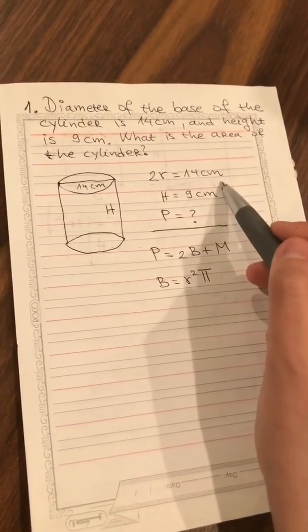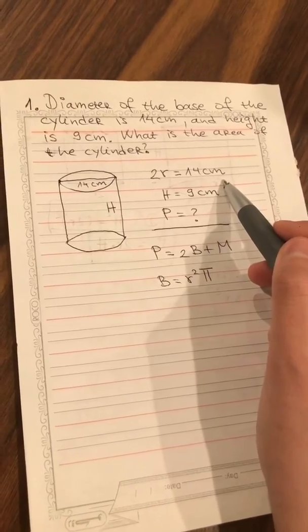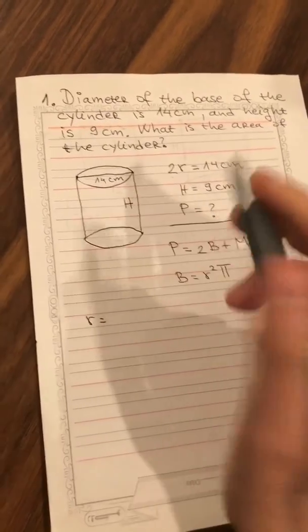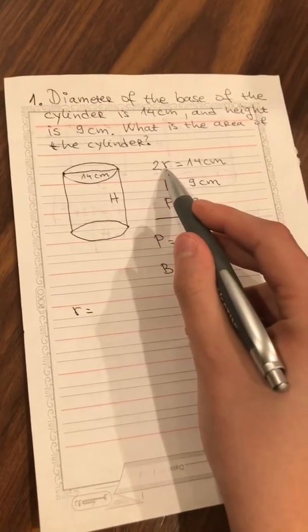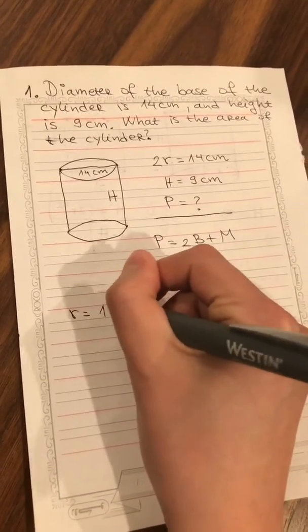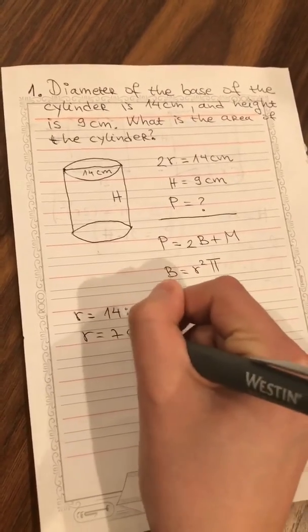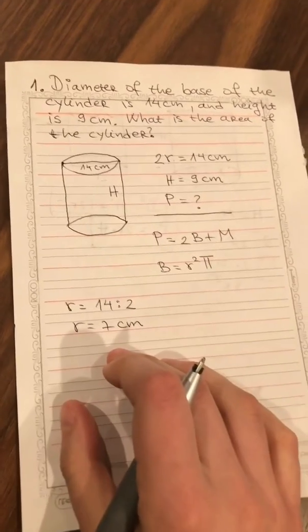Because we have a diameter given, we can easily find how long our radius is, which is in this case going to be 14 divided by 2. So radius equals 7 centimeters.